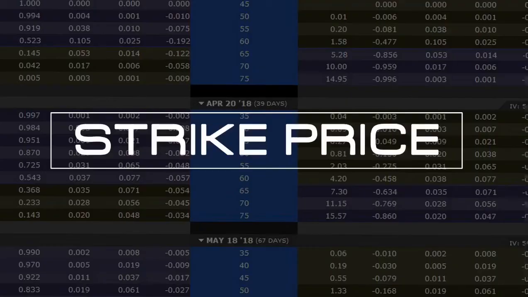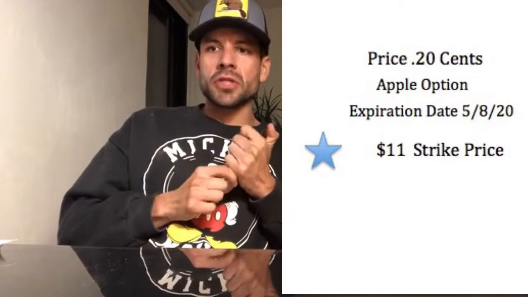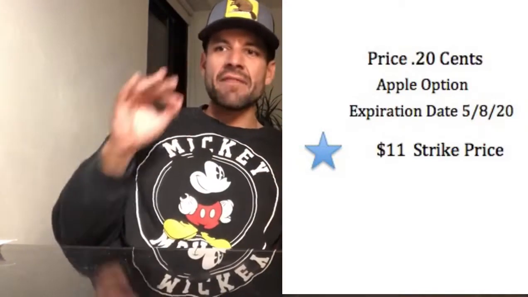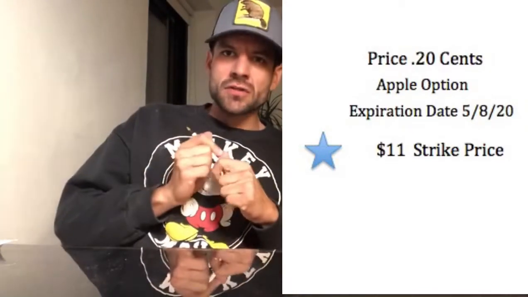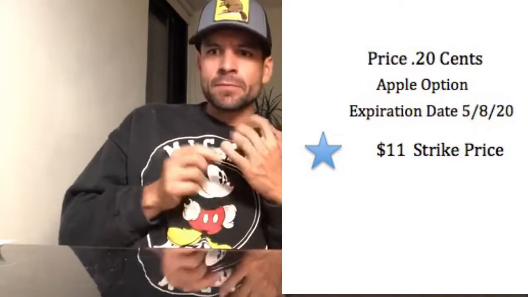This brings us to our next component, the strike price. So the strike price is the price you agreed with a broker dealer on your option contract to sell 100 shares of stock. So for example, say you own 100 shares of Apple, right? But you also bought the option with a strike price at $11 that expires on the 8th of May, and the option costs 20 cents.